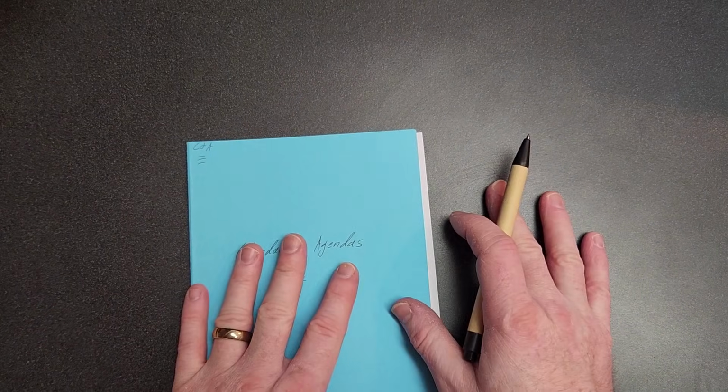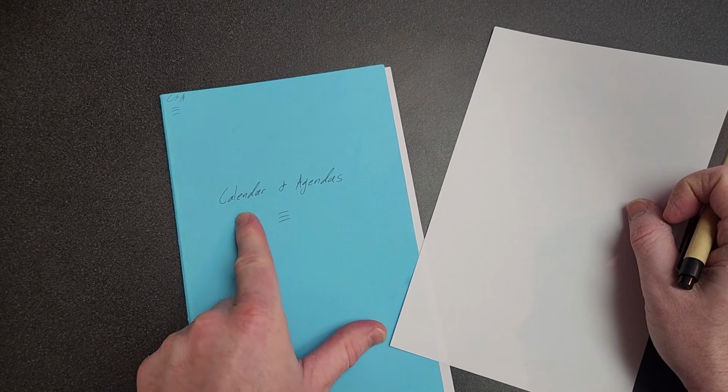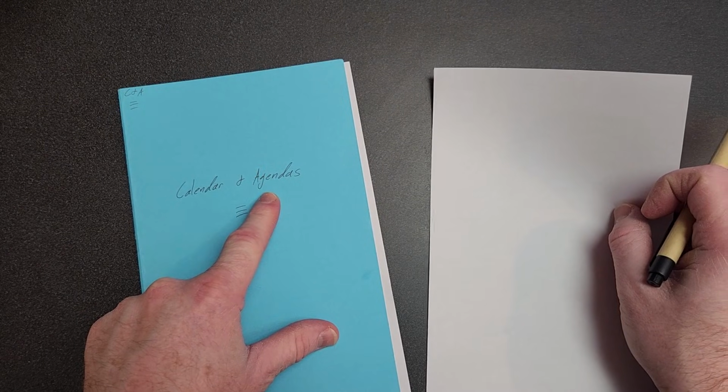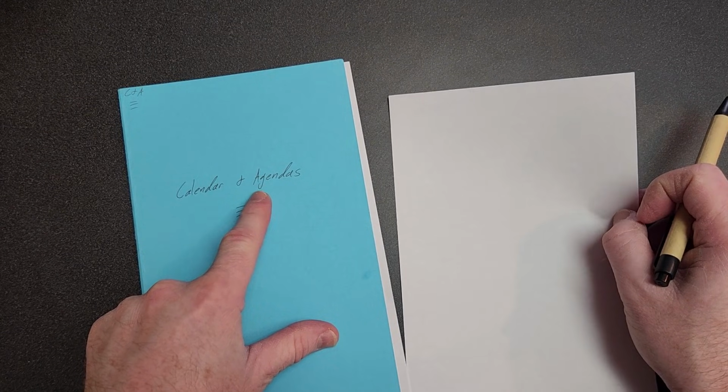The second thing that goes in here, it's actually the first type of agenda. So we did just a calendar, now we're going to look at the first type of agenda. And this is an agenda for a scheduled meeting that's coming up, or a scheduled event.